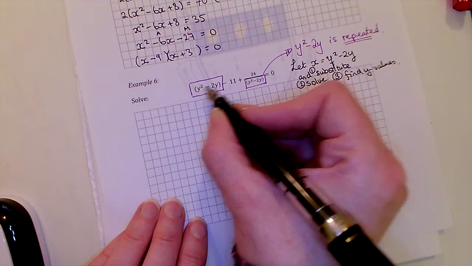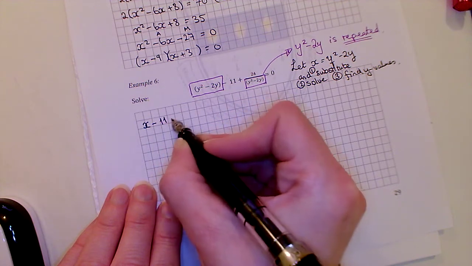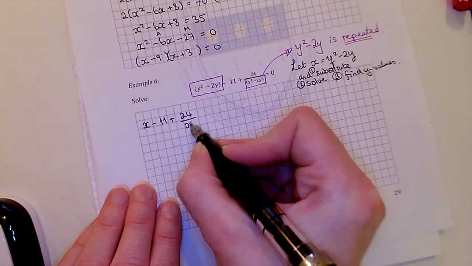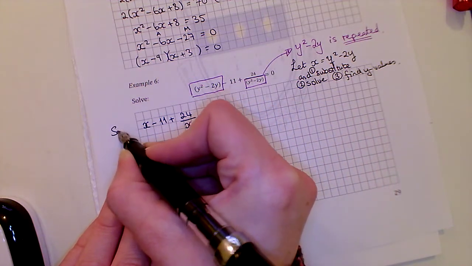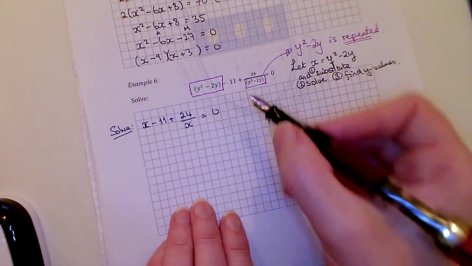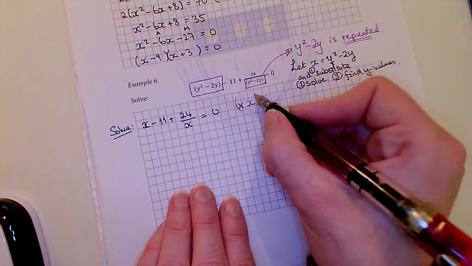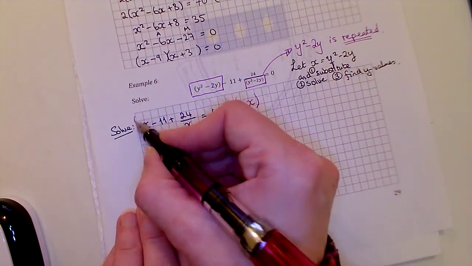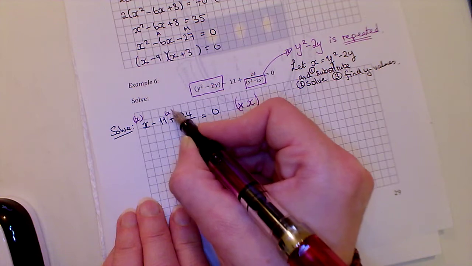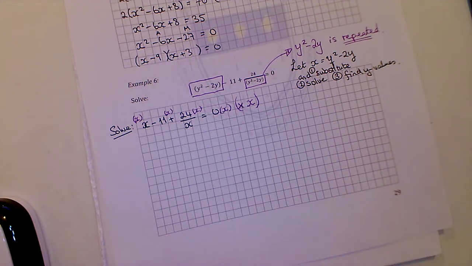So if I replace y squared minus 2y with x everywhere in that equation, I get x minus 11 plus 24 over x equal to 0. So this is now what I'm trying to solve. That doesn't look particularly familiar either, but we do know what to do when we see fractions. Whenever you see a fraction in an equation, you multiply across by the common denominator. So I'm going to multiply everything by x. That means I'll multiply here by x, here by x, and here by x. Even the 0 gets multiplied by x, but 0 times anything will just be 0.